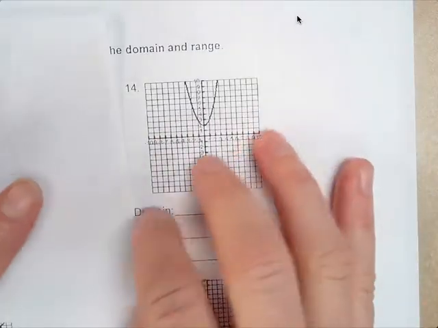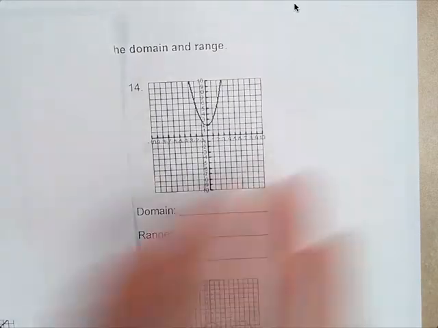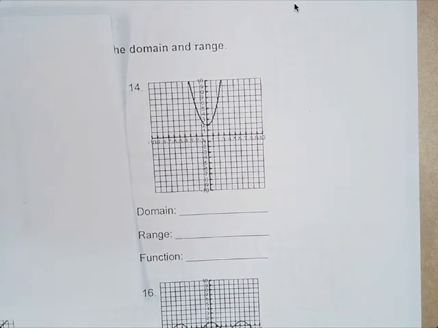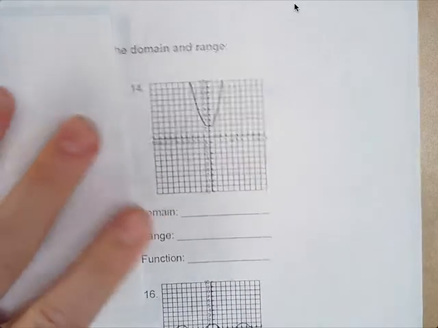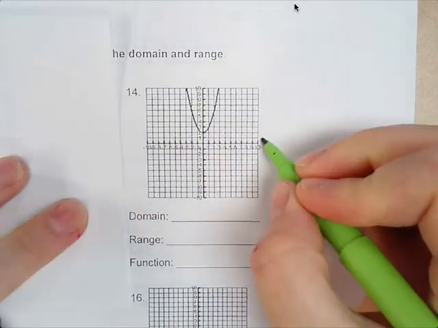Okay, so we're going to identify the domain and range. I'm going to use a few different colors. Domain is your x-axis, so put an X by your x-axis.